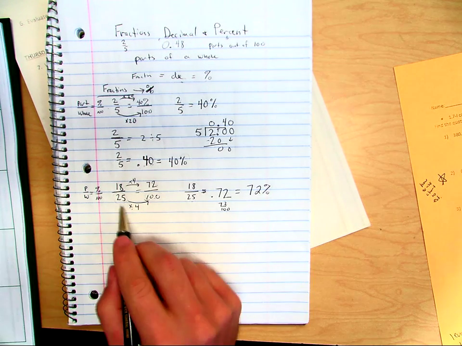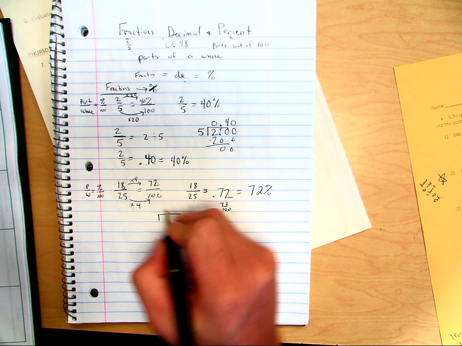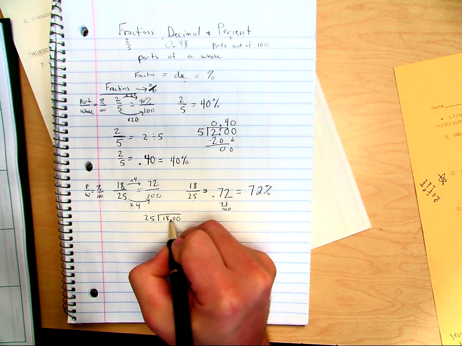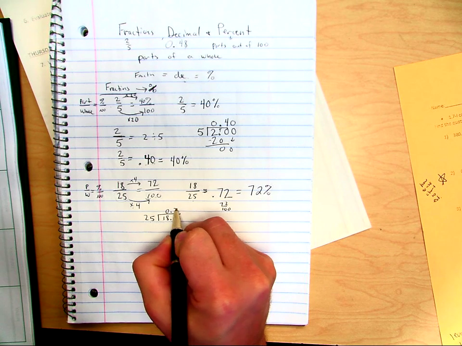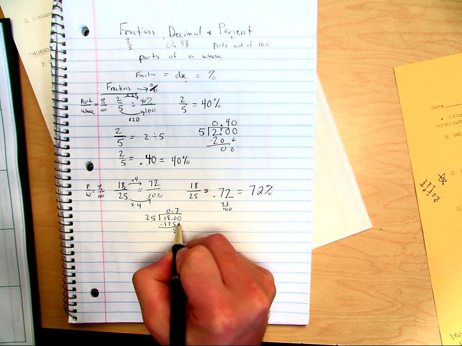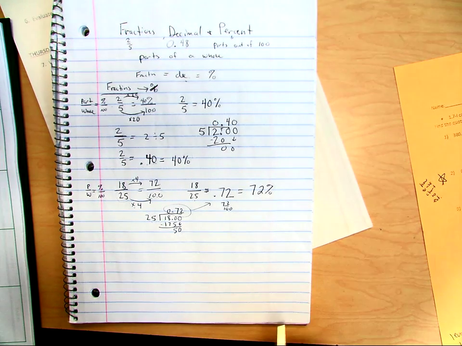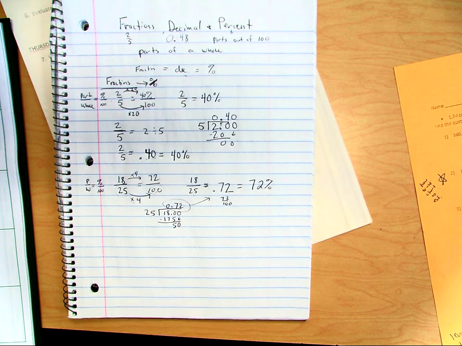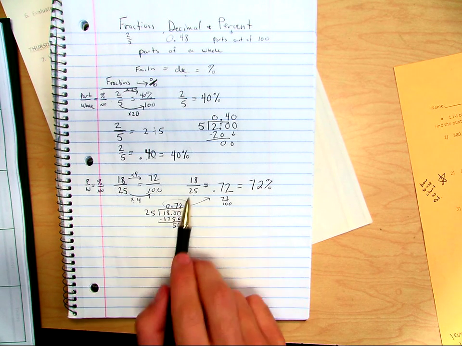All right, if I did the division way, 18 divided by 25. 25 is not going into 18. It's going to go into 180 7 times to give me 175. Subtract, I have 5 left, bring down the 0, 25 goes into 50 twice. So again, notice I get the same thing. So we can set up a proportion to change it to a percentage, or we can do division.